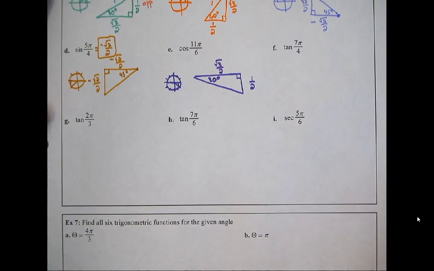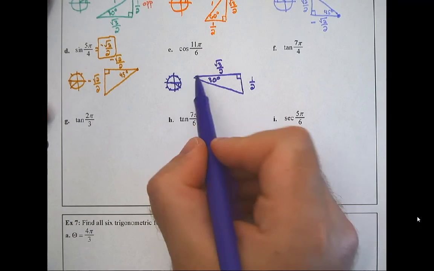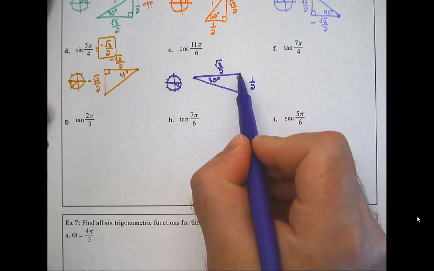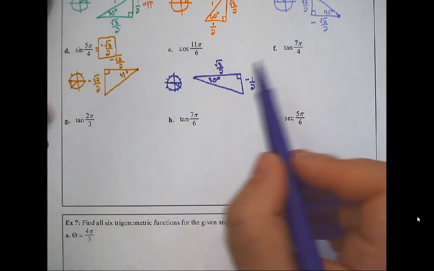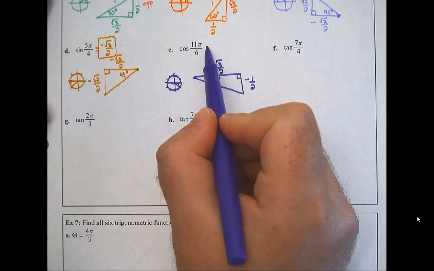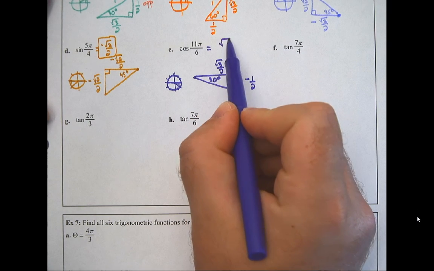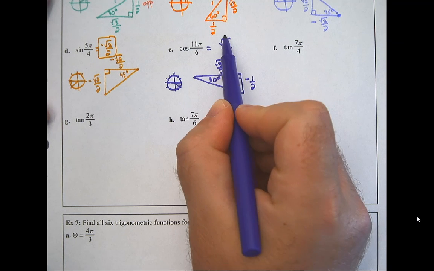Any negatives? Yes. This is 0, 0. So we went positive on the x, but then we went negative on the y. Okay, we want to select cosine. Cosine is the adjacent side, or the x side. So that would be square root 3 over 2.